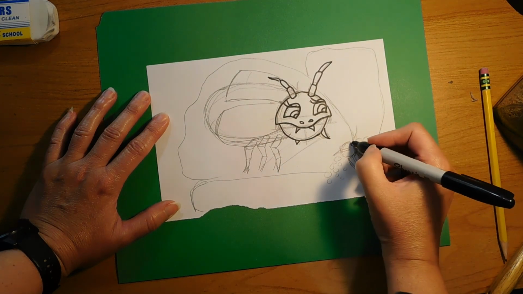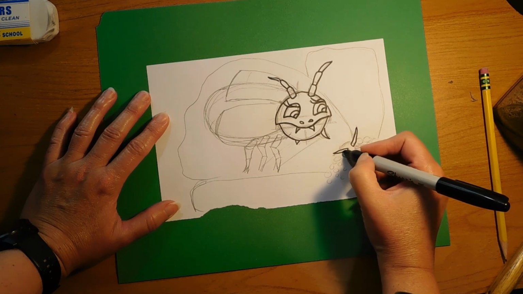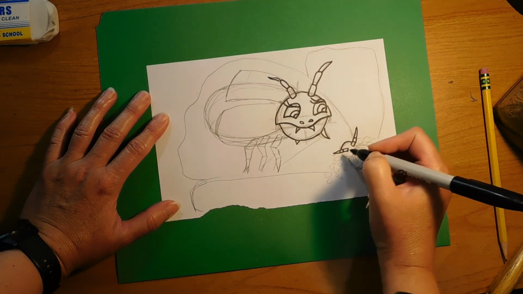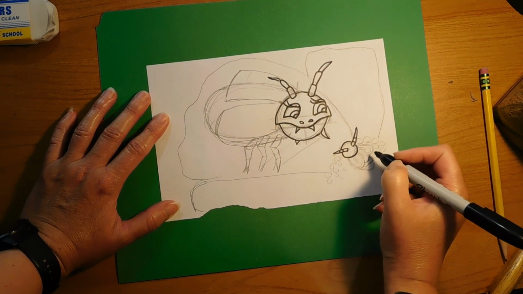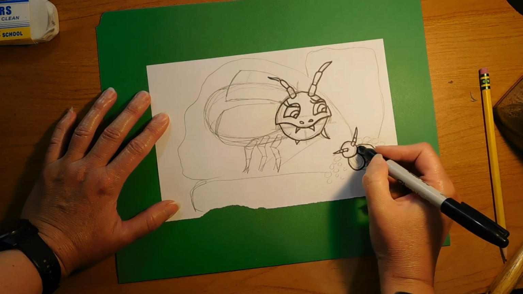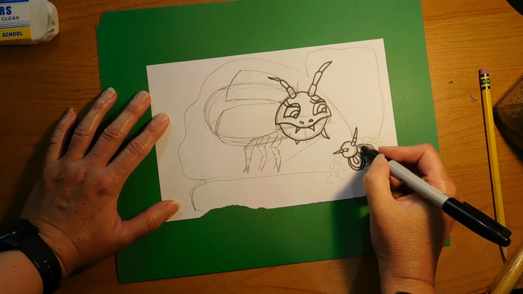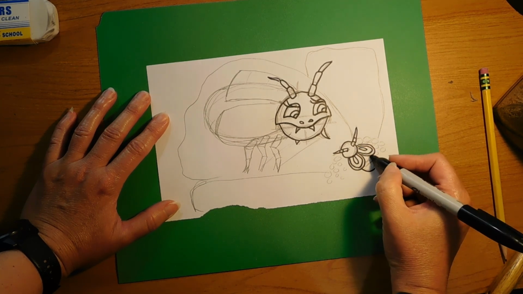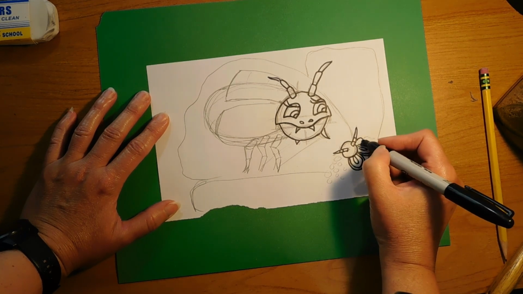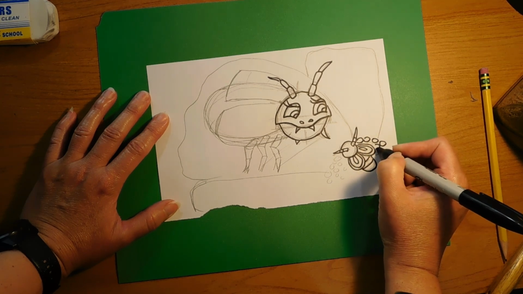I think that the parent bug here is concerned because they want to make sure that their baby bug is happy. And the parent bug is listening to find out what the baby bug desires so they can help them to be happy.